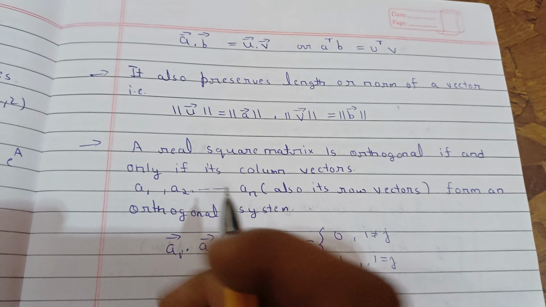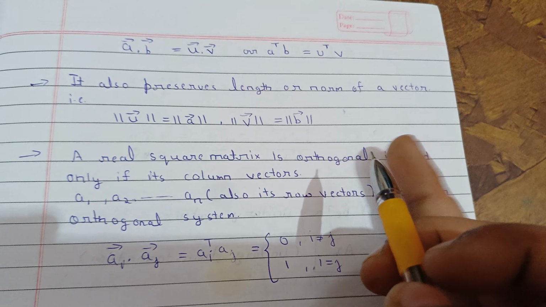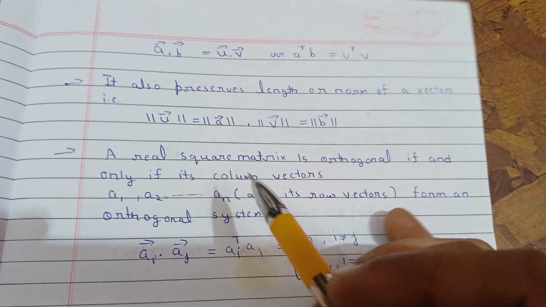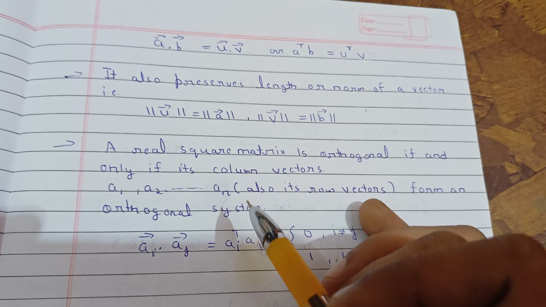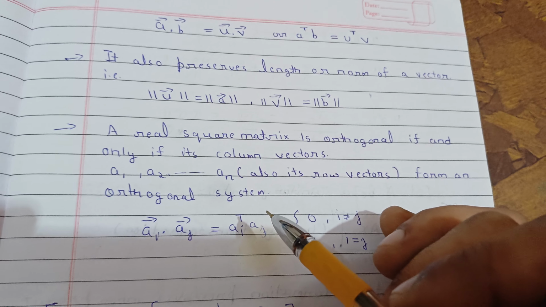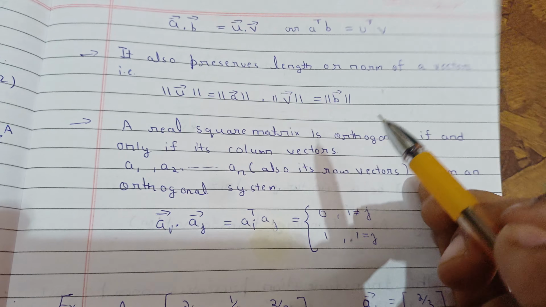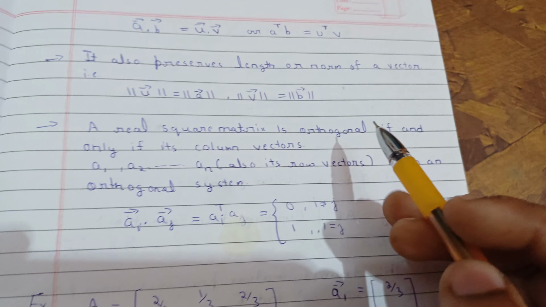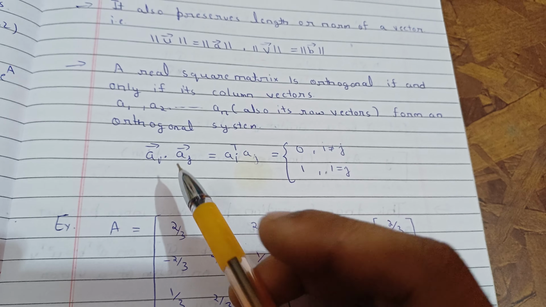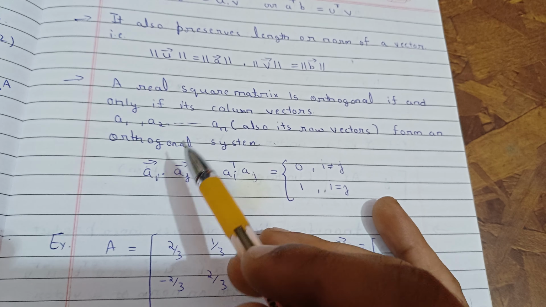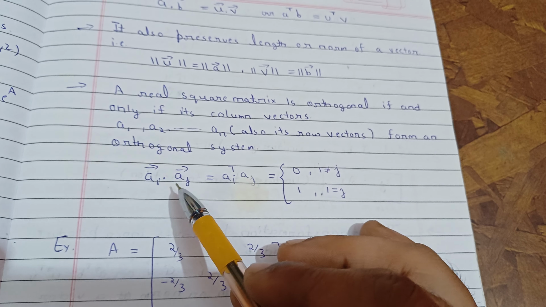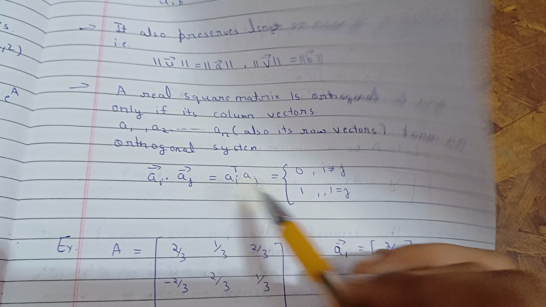Now there is one more property. A real square matrix is orthogonal if and only if all its column vectors are orthogonal to each other, and all the row vectors are orthogonal to each other. Only then we call that square matrix an orthogonal matrix. If there are column vectors or row vectors A1, A2, A3, then Ai dot Aj, that is the inner product, will equal 0 if they are different, and that will be 1 if they are the same.